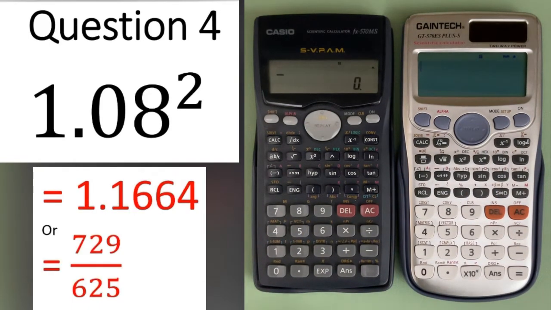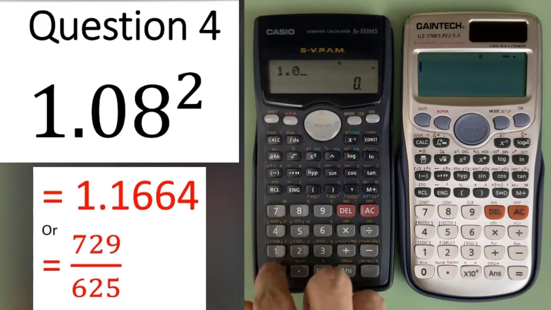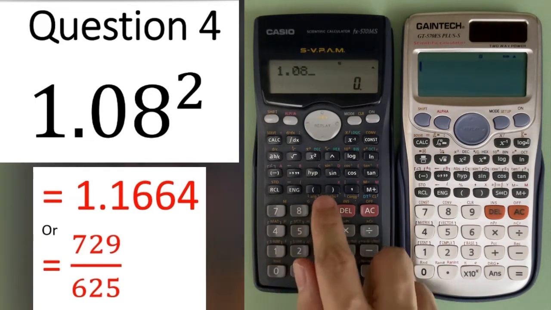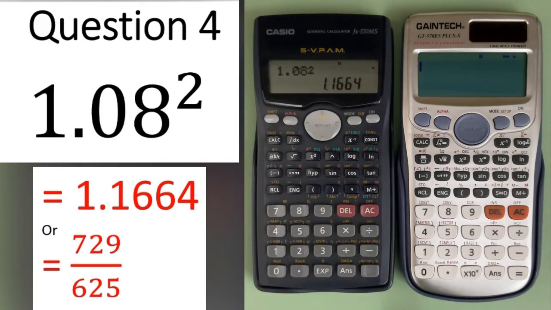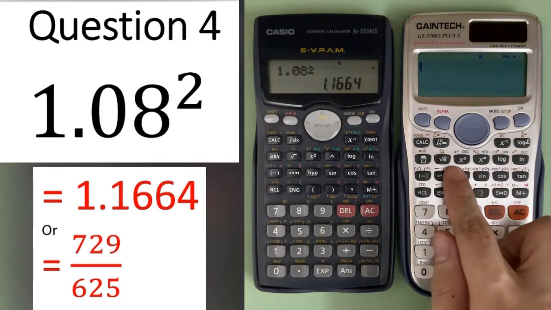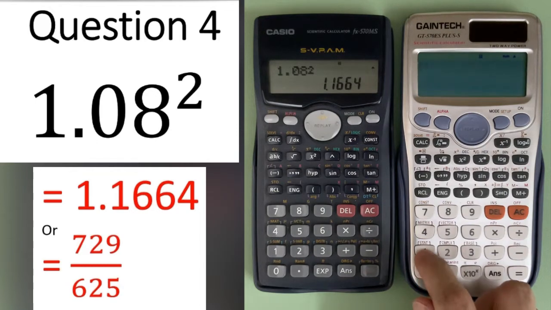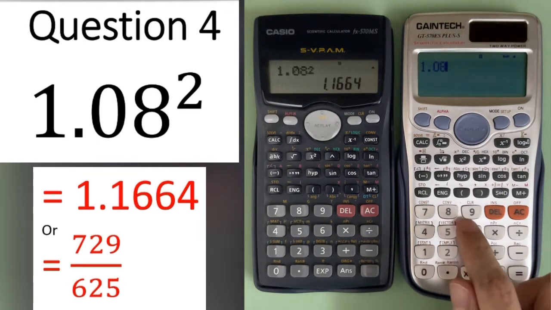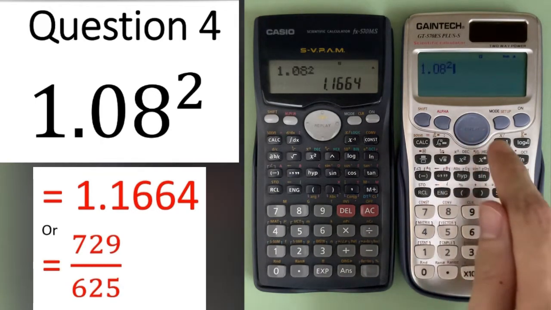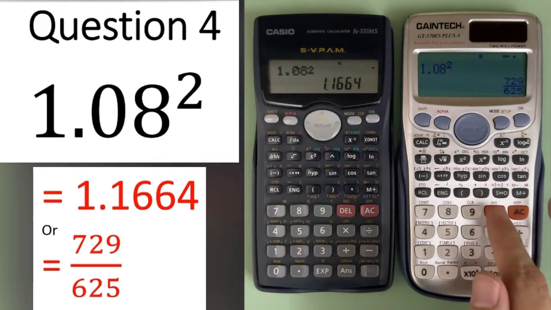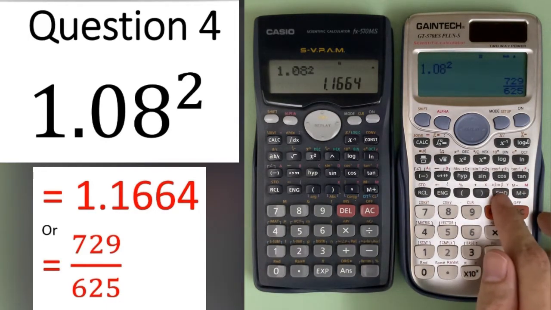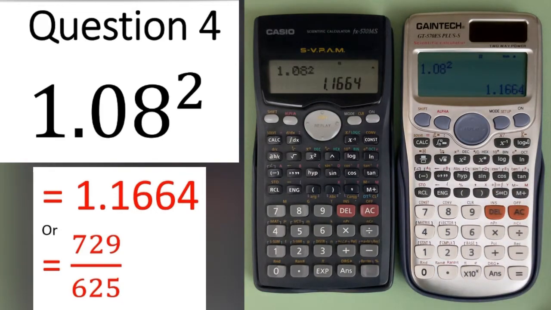Question 4, 1.08, right? Key in 1.08, and whenever you're gonna have power of 2, you click on this button, right? And you get it. Press equal. Okay, so the location is actually the same over here, right? Click your 1.08 first, and then followed by this button for square. Alright, then press equal. So you will get a fraction over here, right? So you can click on this button S to D and you will get decimal, right? So it's gonna be the same.